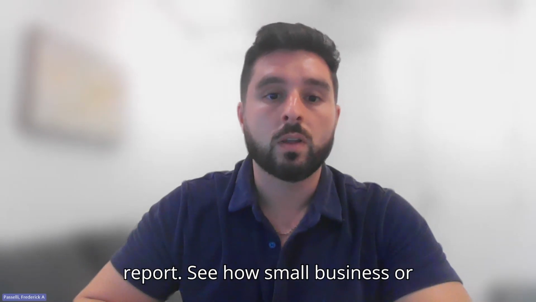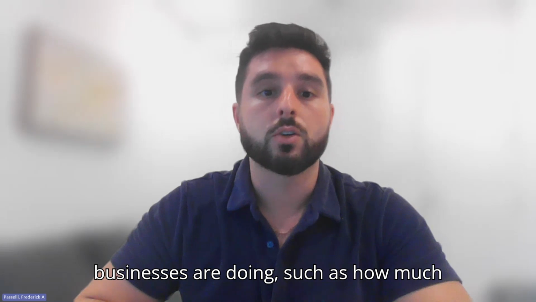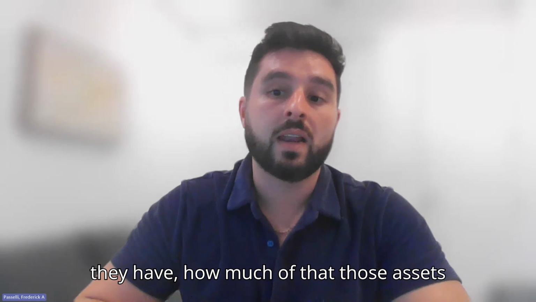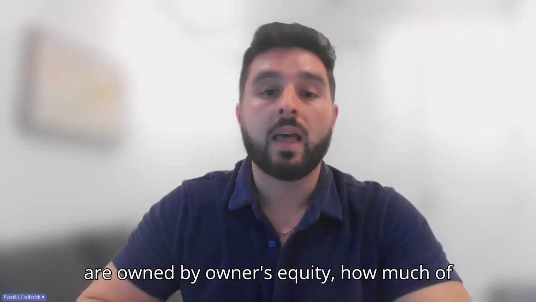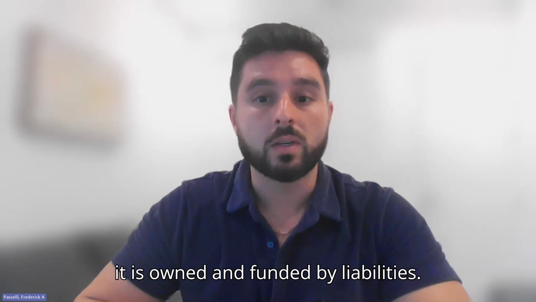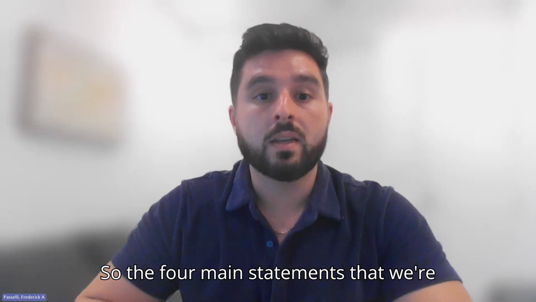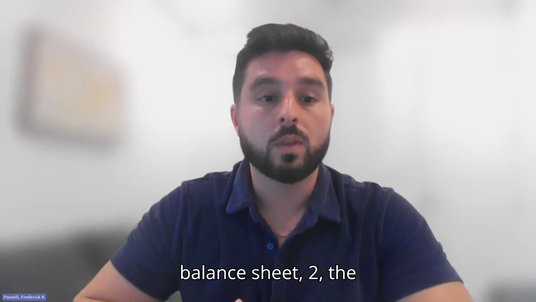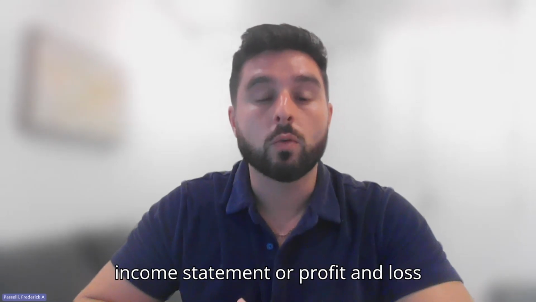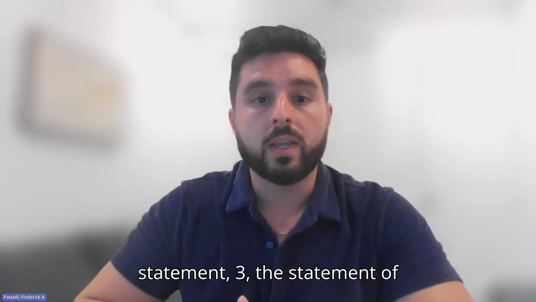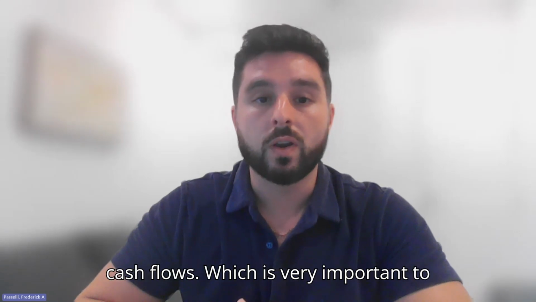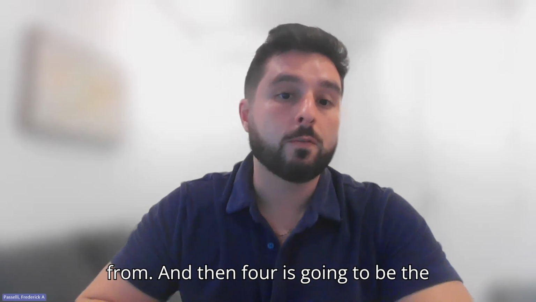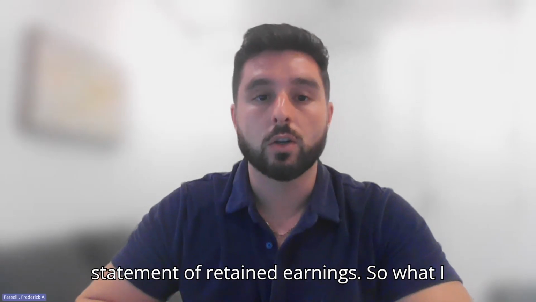a company's annual report, see how small businesses are doing, such as how much assets they have, how much liabilities they have, how much of those assets are owned by owner's equity, how much of it is owned and funded by liabilities. So the four main statements that we're going to go over today are: 1, the balance sheet; 2, the income statement or profit and loss statement; 3, the statement of cash flows, which is very important to see where a company is getting its cash from; and then 4 is going to be the statement of retained earnings.